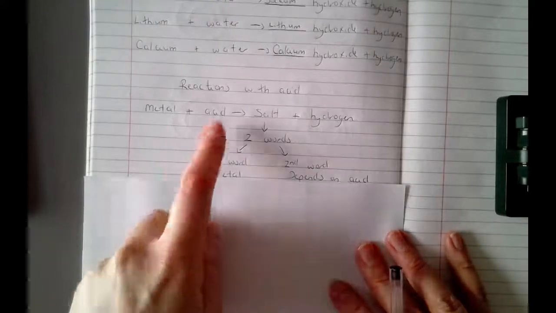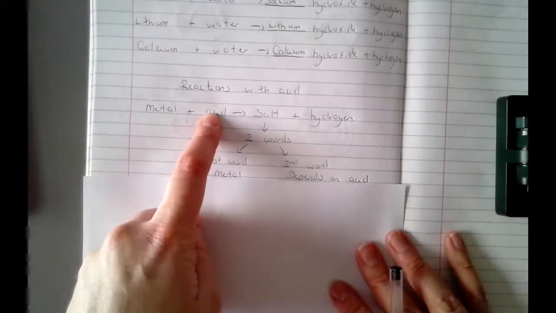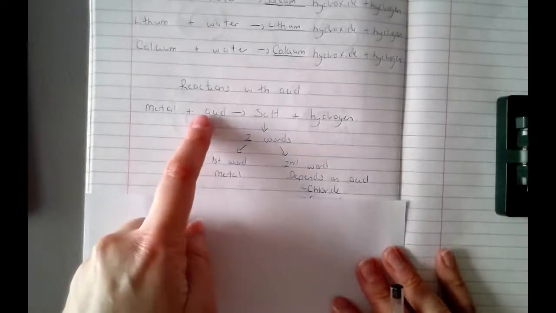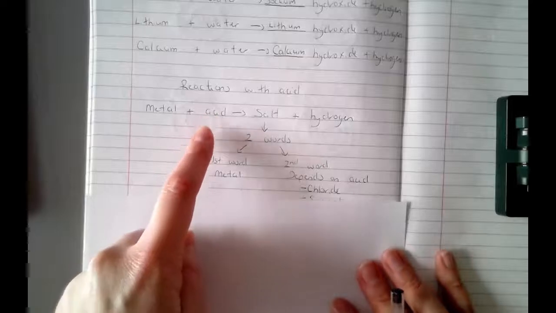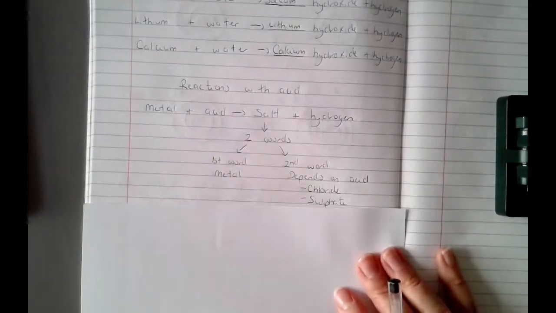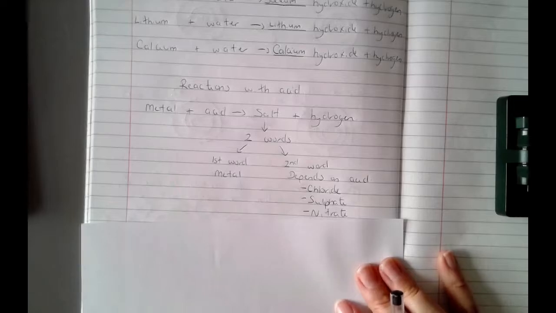If you use hydrochloric acid as your acid, then your salt will end in the word chloride. If you use sulfuric acid as your acid, your salt will end in sulfate. And if you use nitric acid as your acid, it will end in nitrate. So again, I'm just going to do a few examples.